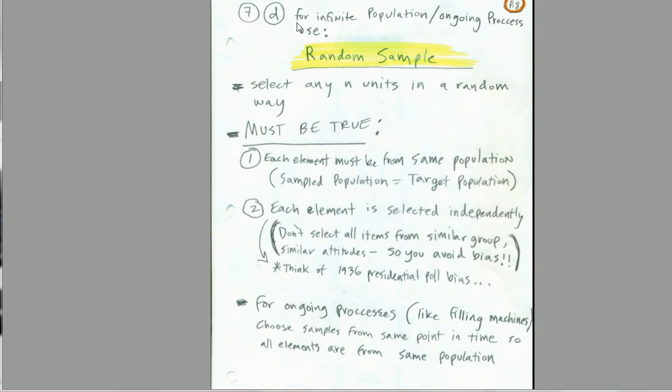Now, the second method for sampling is for infinite population or an ongoing process. It's called random sample. Now, we're going to select any n units in a random way. But 2 things must be true. Each element must be from the same population. Sample population has to equal target population.